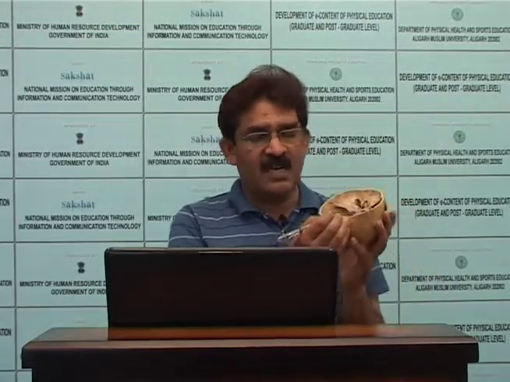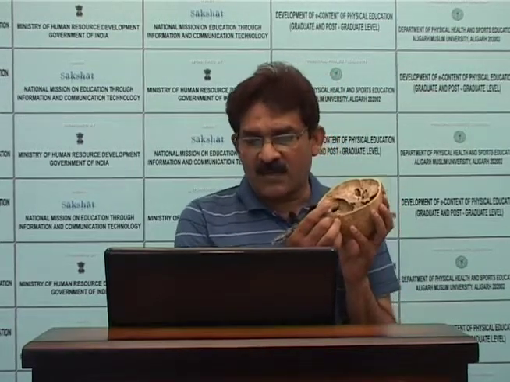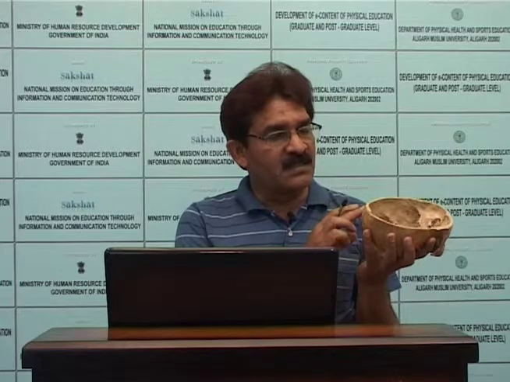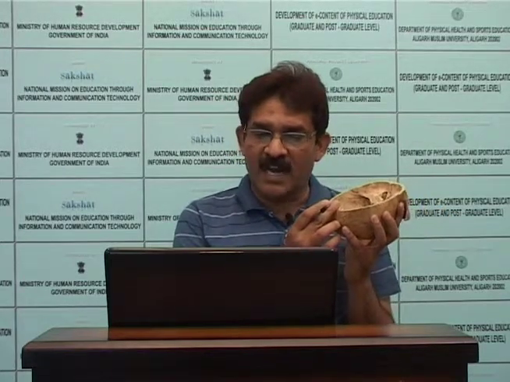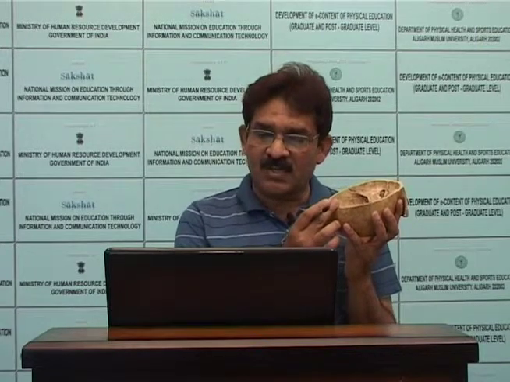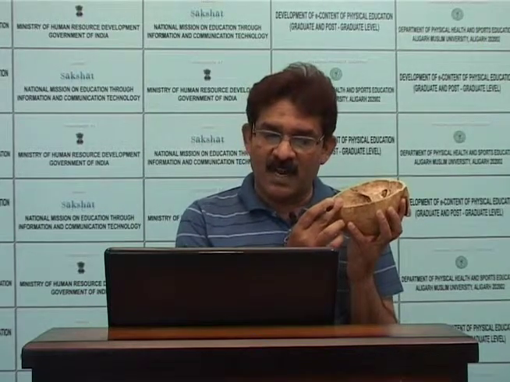Lambda is the landmark formed by the intersection of the sagittal and lambdoid sutures. Lambda is here on the posterior side. This is also a slight cavity-like portion in the initial stage, at 5 to 10 years of age. It is observed at that suture. This is called the lambda, the landmark formed by the intersection of the sagittal and lambdoid sutures.